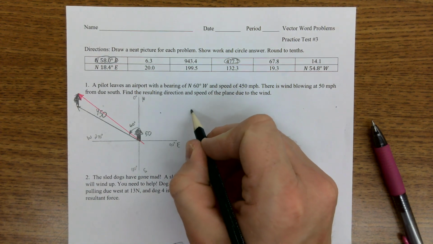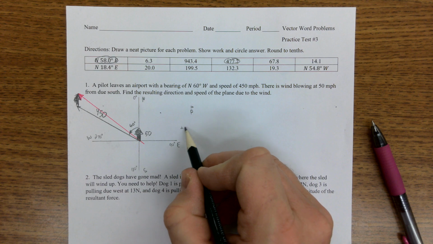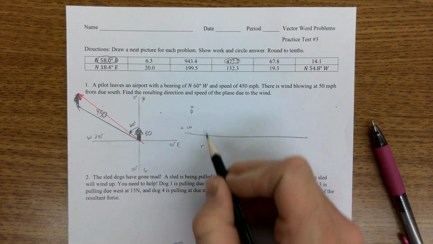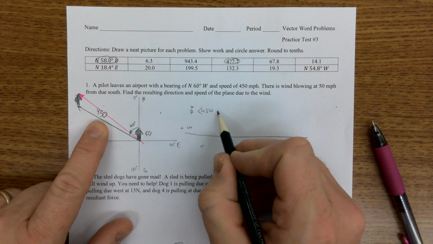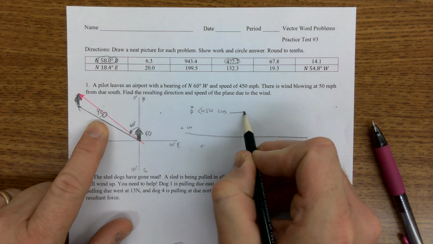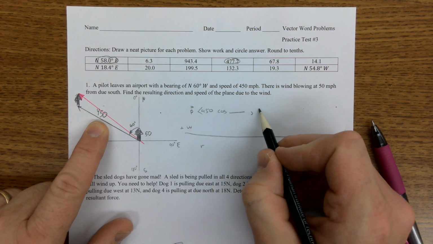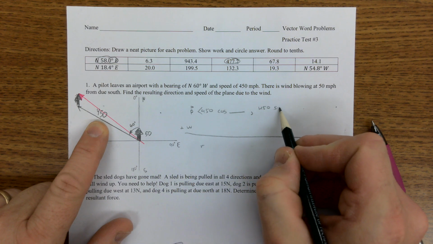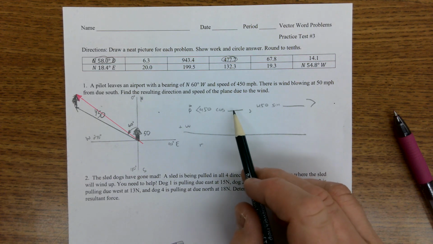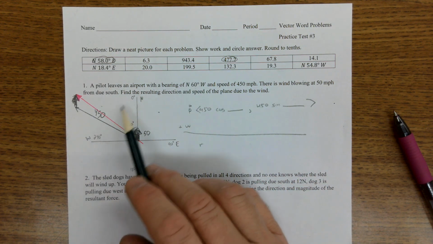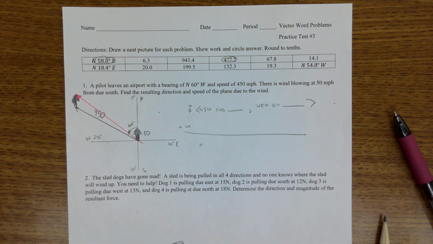Now what you want to be careful about when you're doing the plane vector, and you're obviously going to add on the wind to get to the resultant, the plane vector is 450 cosine angle, comma, 450 sine angle. However, what is this angle? Your calculator does not recognize those degrees.